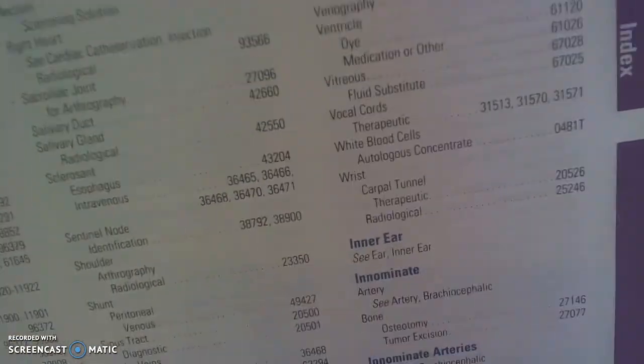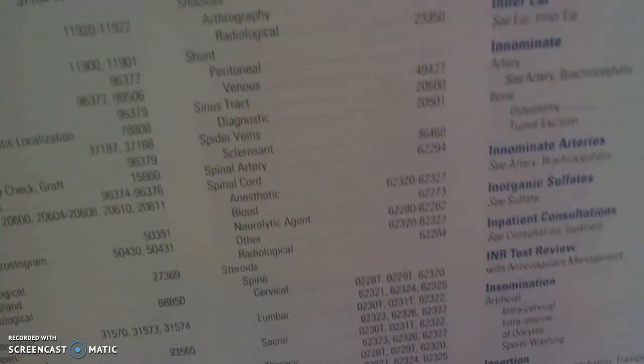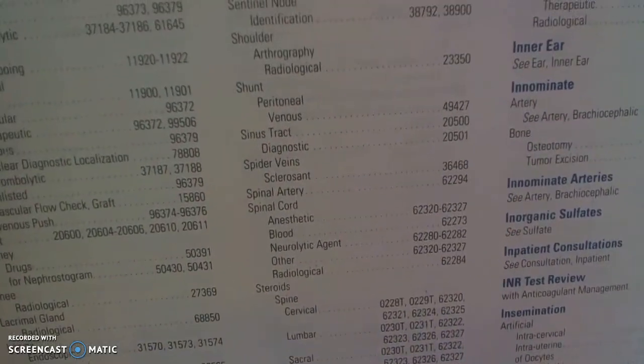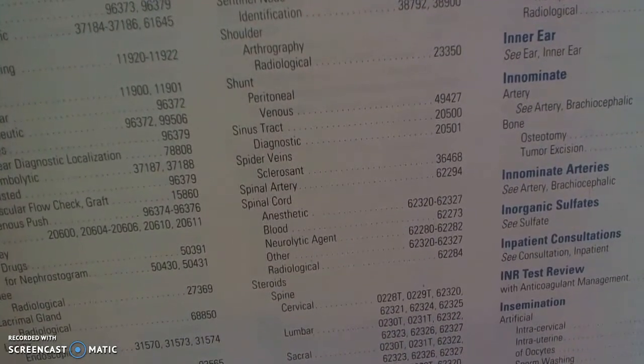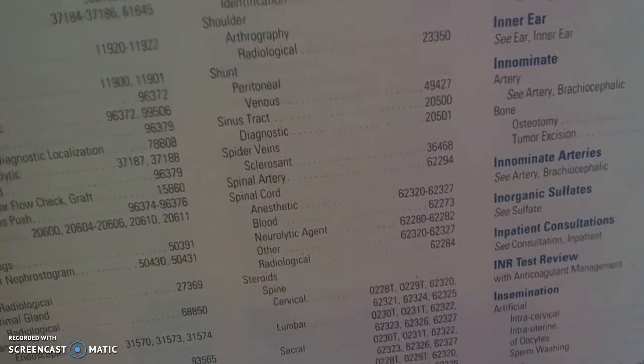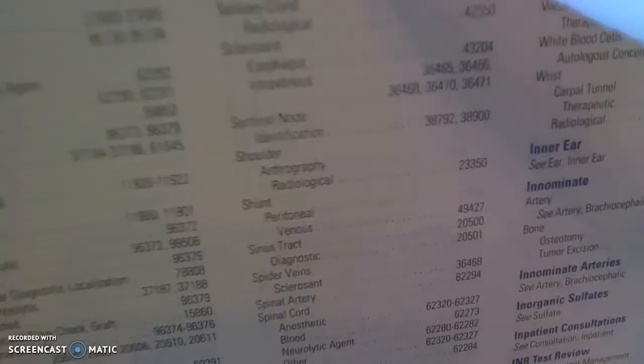So I'm going to continue to read and follow the ABCD and try to find the SIJ location on the hip area. So where is it? Here it is.